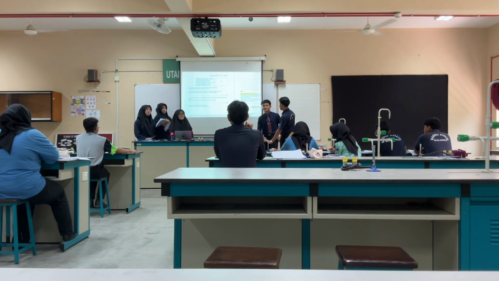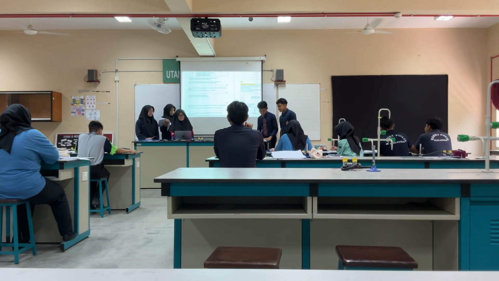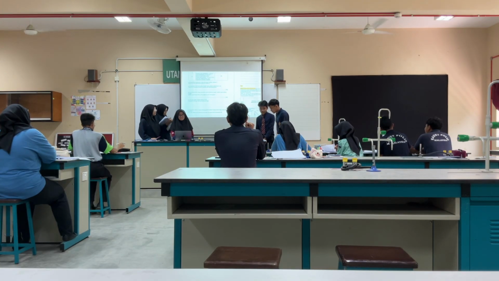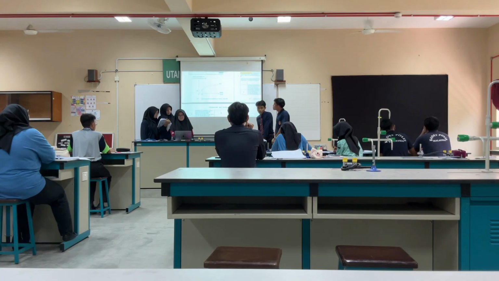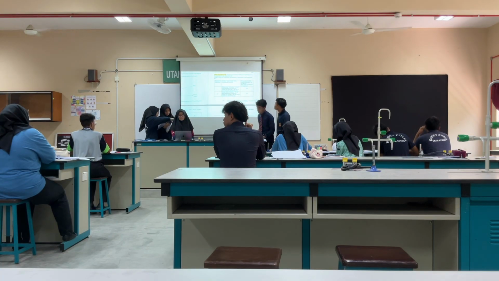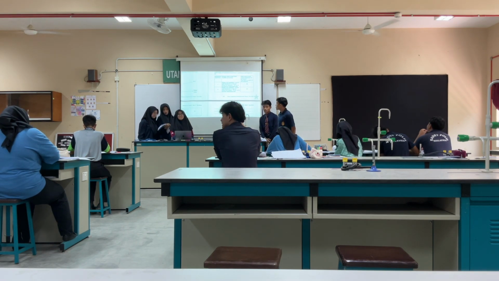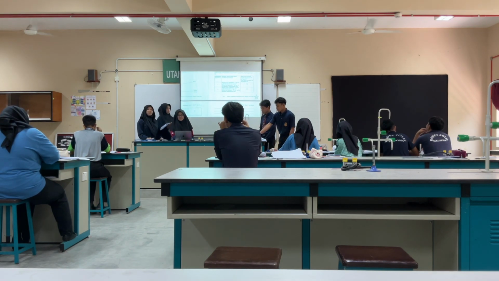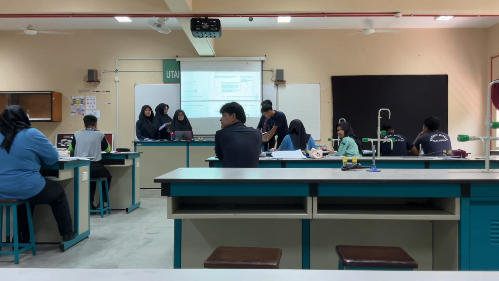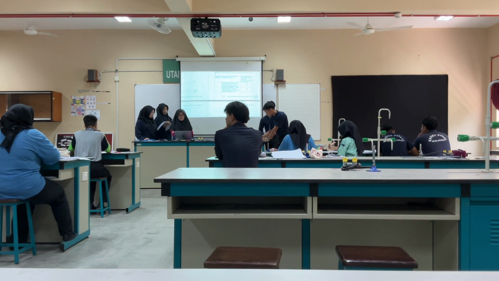Hydrogen gas, right? So it takes 30 seconds to get how much volume of hydrogen gas? They mentioned 40 centimeter cubed, right? So 40 centimeter cubed only takes 30 seconds. So that's why experiment 3 has the highest rate of reaction.